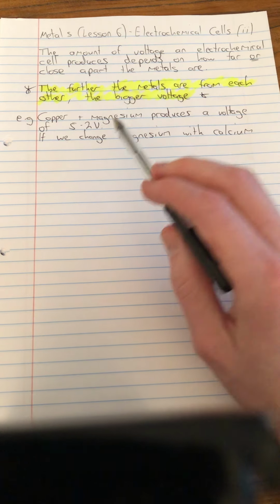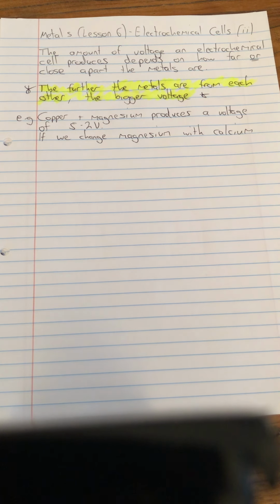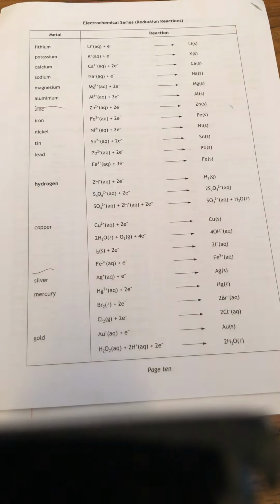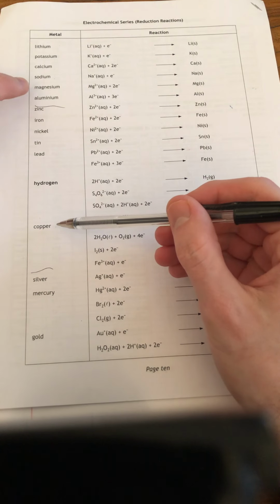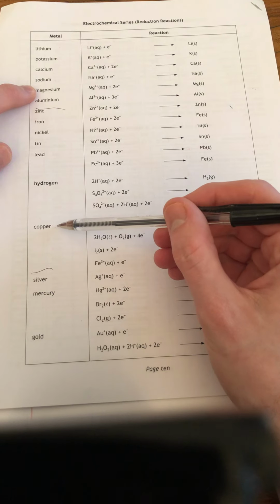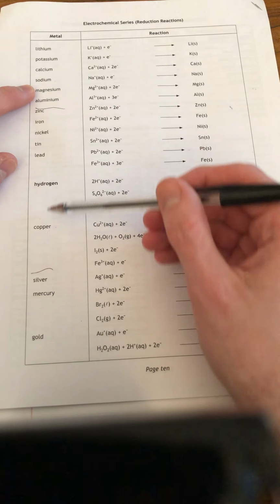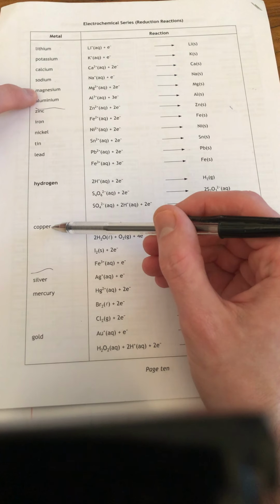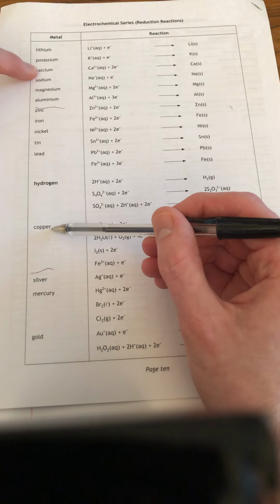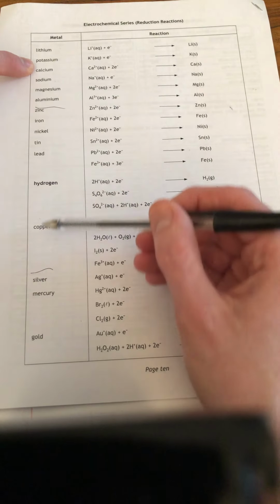We're starting off with copper and magnesium. Let's look at our data book, our electrochemical series. We've got copper and magnesium, so the gap is pretty big, and we're getting 5.2 volts. Now if we replace magnesium with calcium, hopefully you notice we're going from magnesium to calcium and the gap is getting bigger.